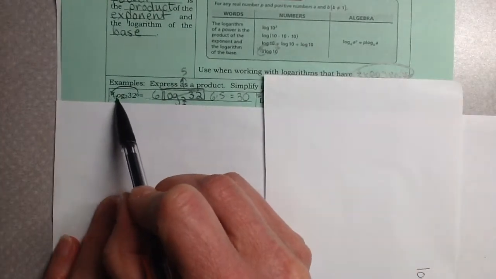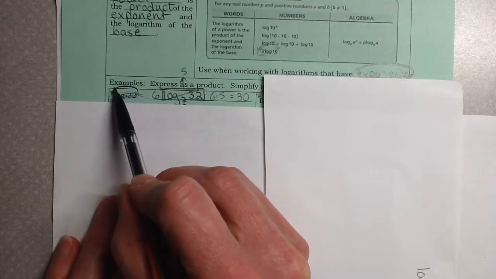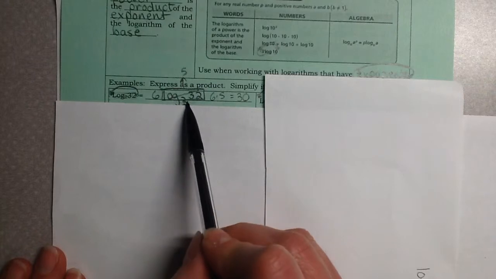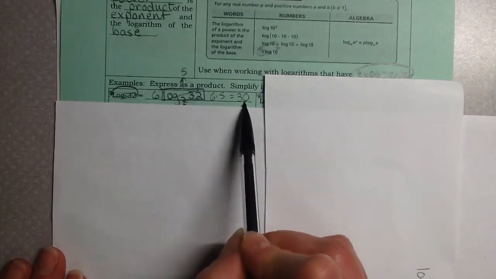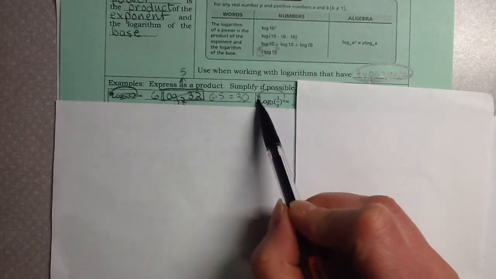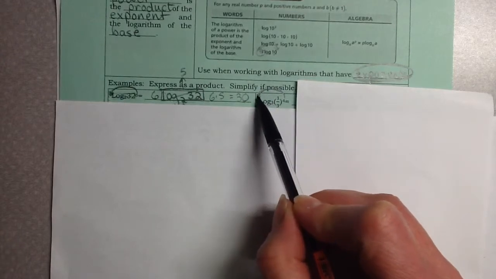So before I can change this to an exponent, I have to get rid of this exponent. So I bring that exponent out in front, and I can do that because of the power property. And then I change this logarithmic expression to 5, and then I can just multiply, and I get one value here for that expression. Okay, now the next one, I can do the same thing. I can take the exponent out in front. So yesterday we just worked with problems like this. Now we have exponents on them, but it's really just one more step. We take the 4 out in front here.